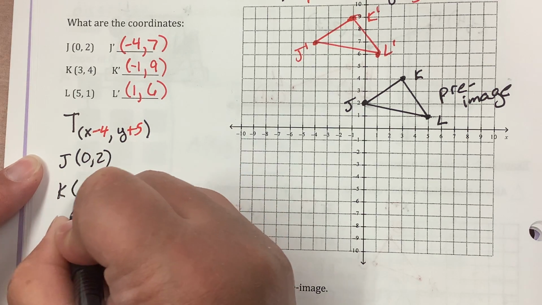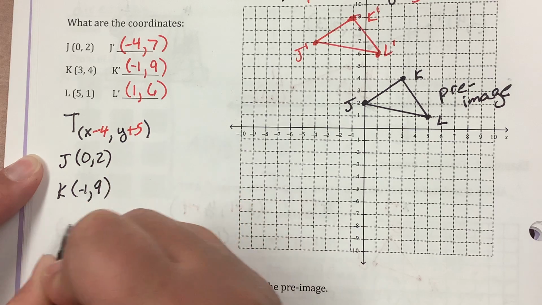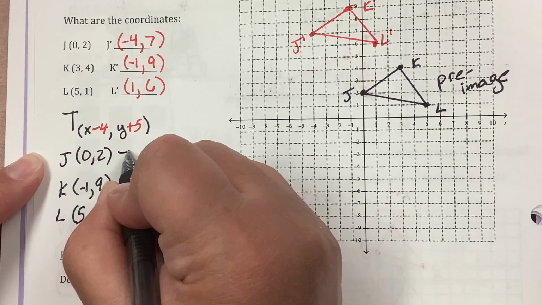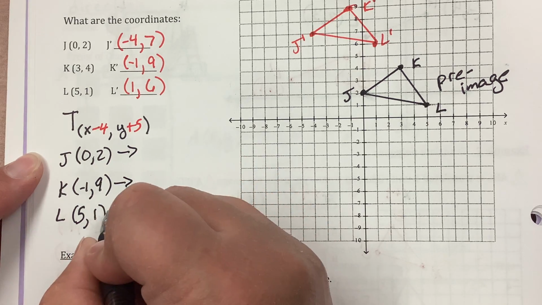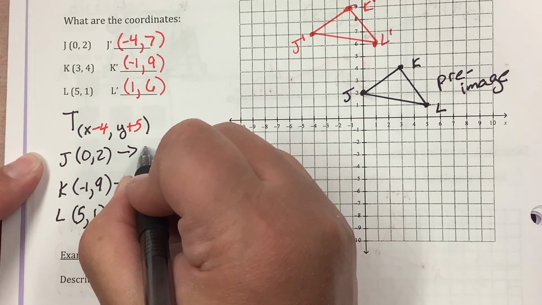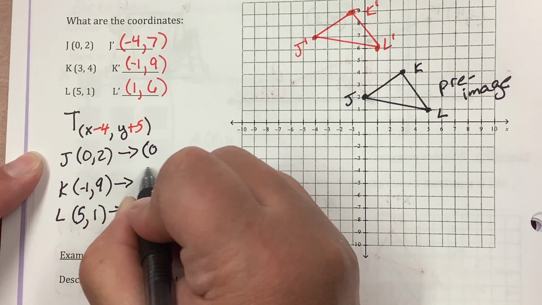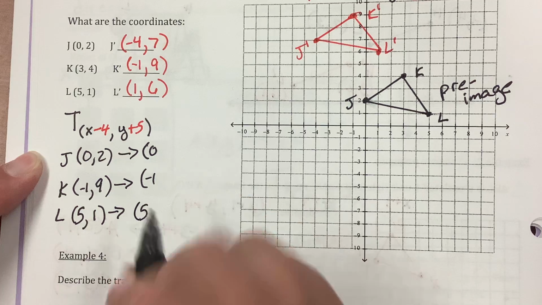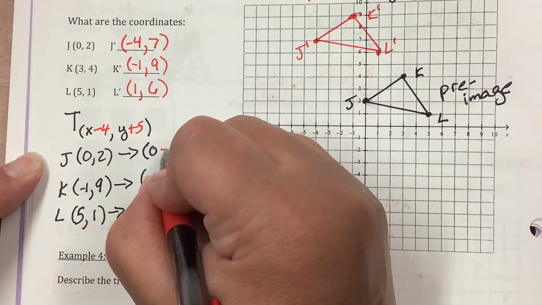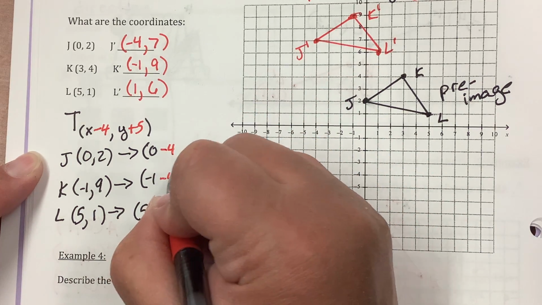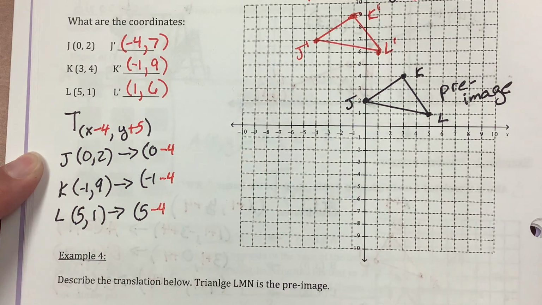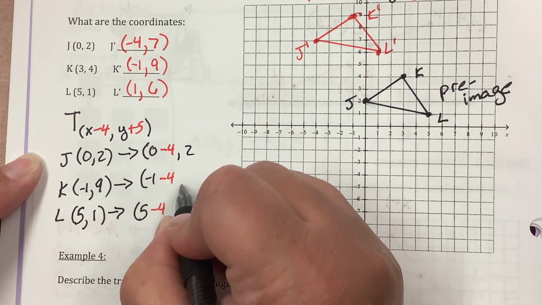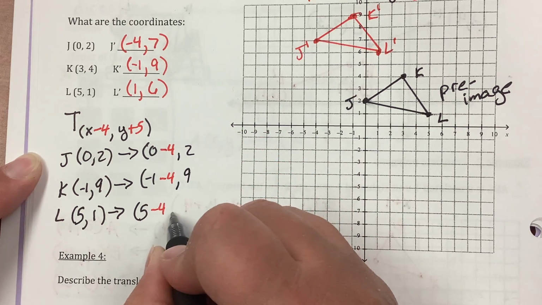K is (3, 4). And L is (5, 1). So now, using the algebra rule, all the x values minus 4, and then all the y values plus 5.